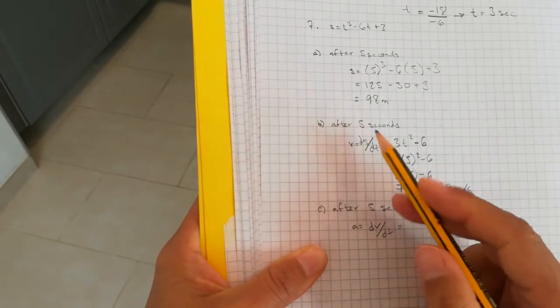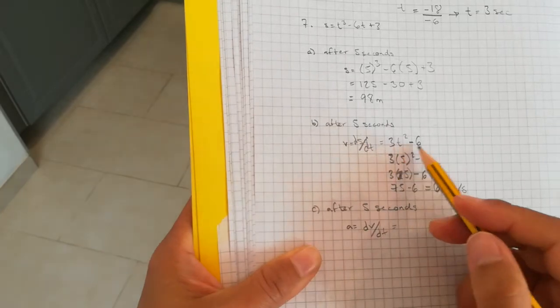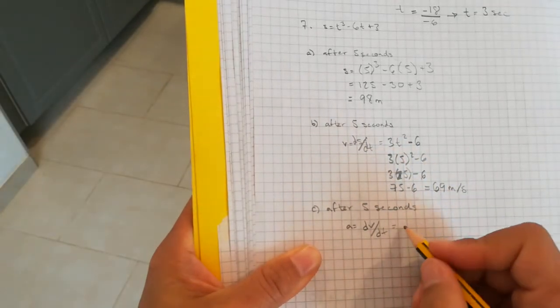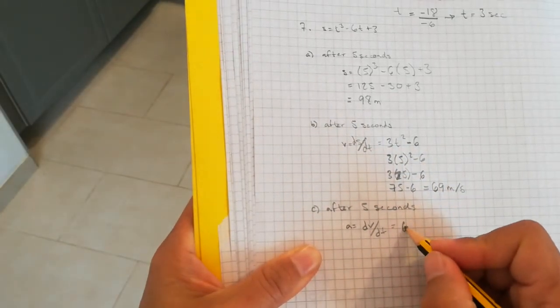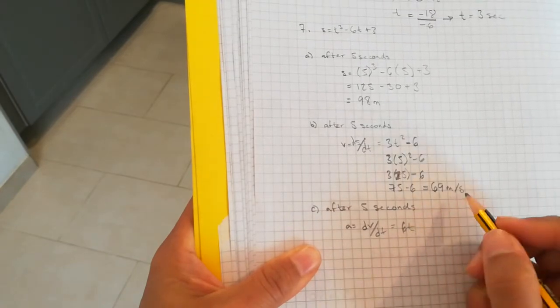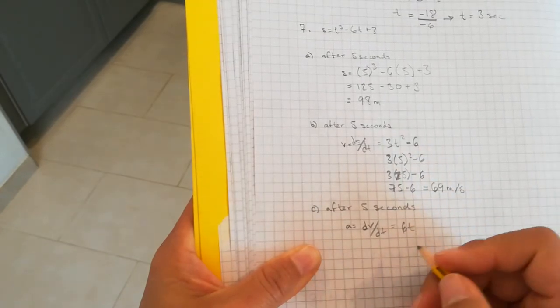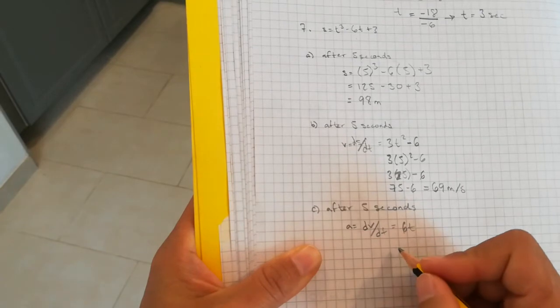and that's going to be equal to 69 meters per second. Because again, this is a velocity. It's a distance over a time. So my units of measure is some distance over a time. And this whole question was in meters and seconds, so meters per second.